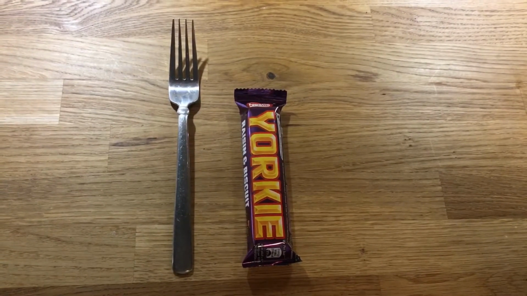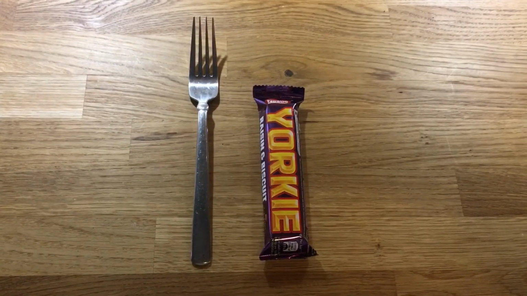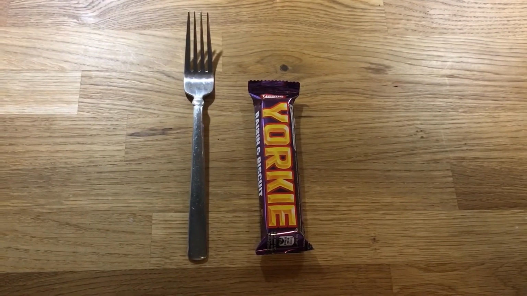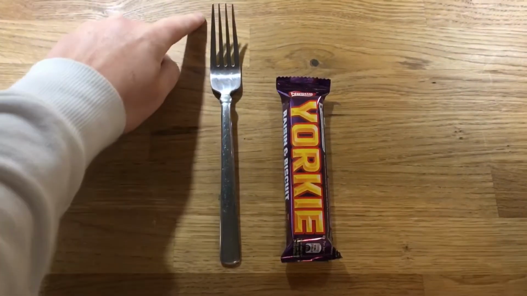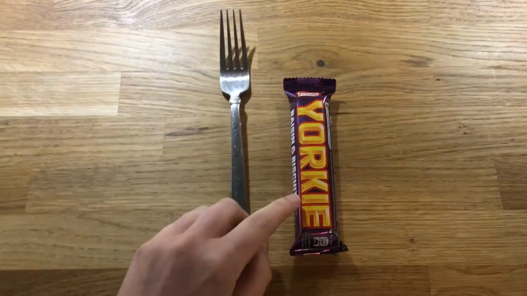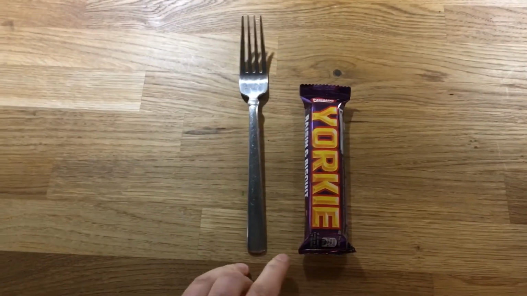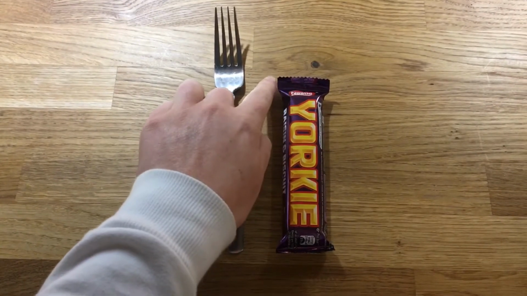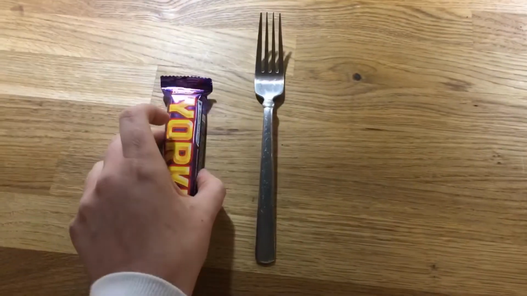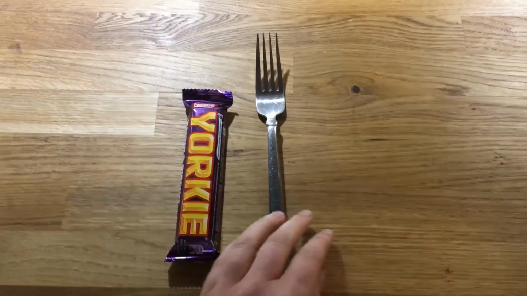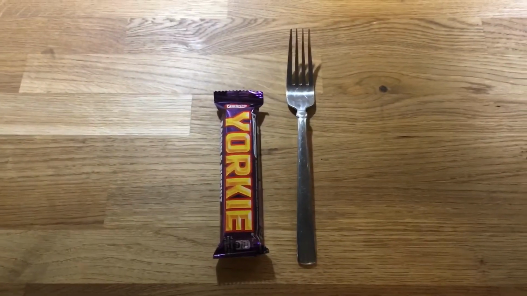I'm going to first of all start with these 2 objects. So I'm going to identify which is the long object and which is the short object. I can see from this the long object is the fork, as the length from the bottom all the way to the top is longer than the chocolate bar. So therefore it makes the chocolate bar the short object, as the length from the bottom all the way to the top is much shorter than the fork. So I'm going to place the chocolate bar on this side, because like I said before, we're going to be ordering objects from the shortest to the longest.